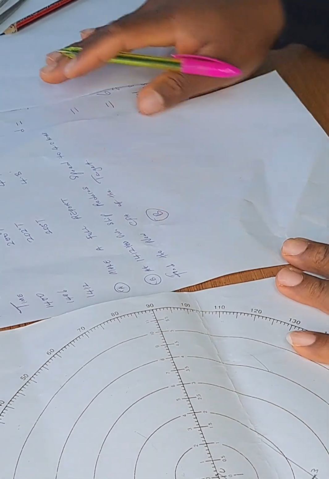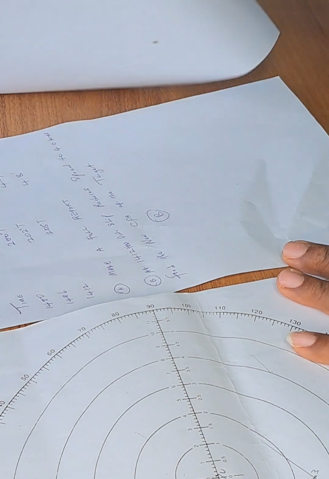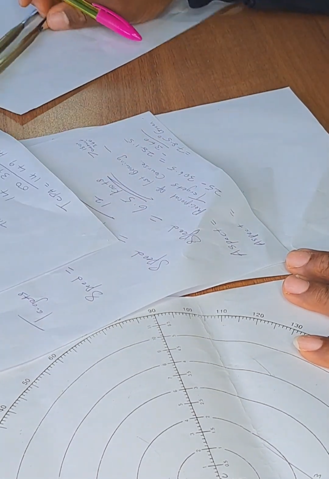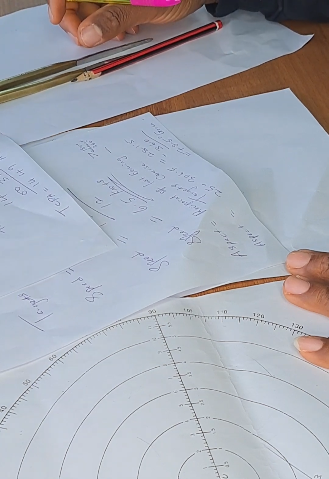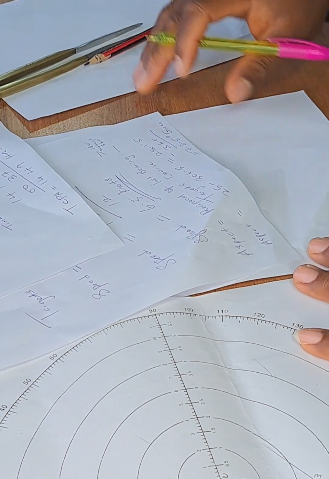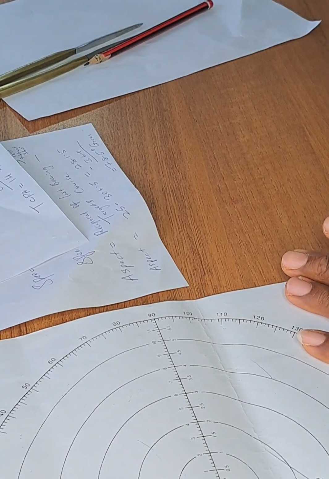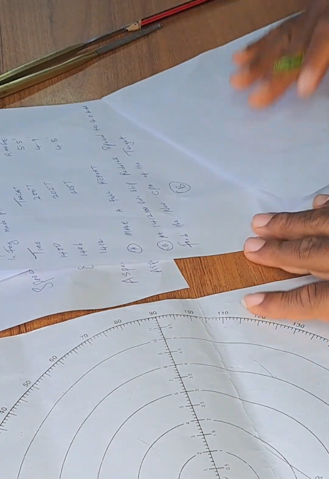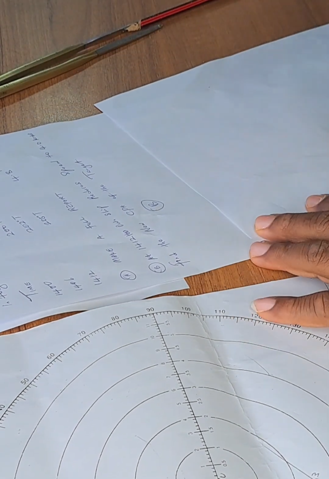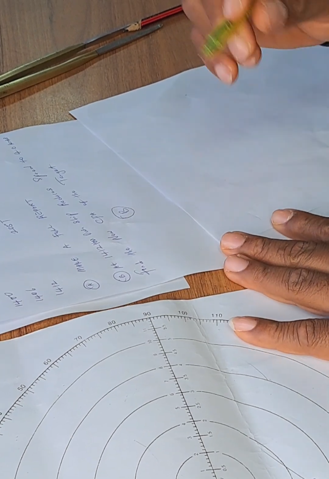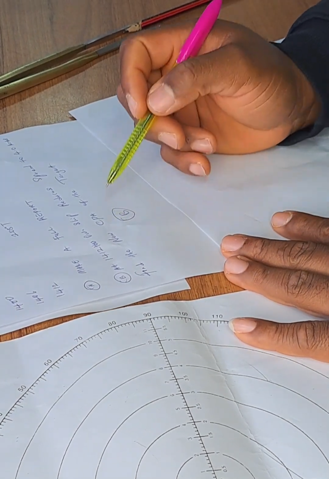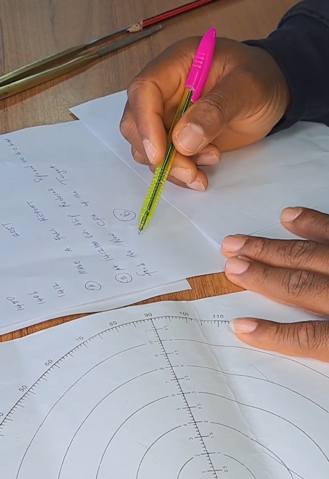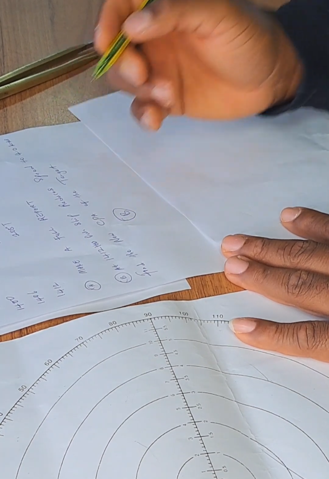So we are going to reduce that speed, and we have to find a fresh one. Let's do it on a fresh page. So the question is, at 1412 hours, own ship reduces speed to 4.0 knots. Find the new CPA of the target.